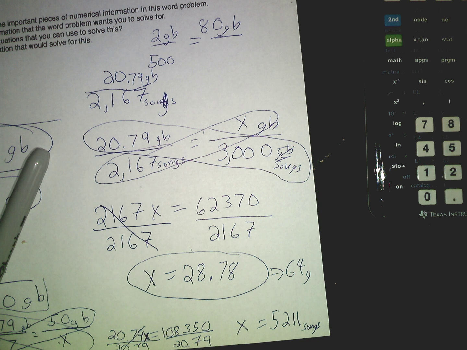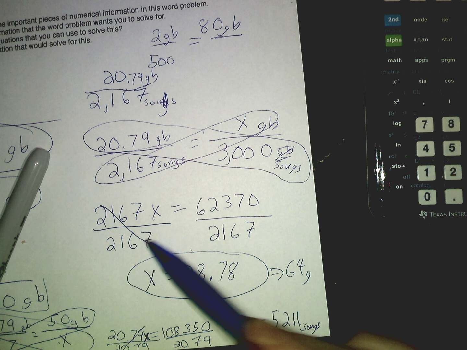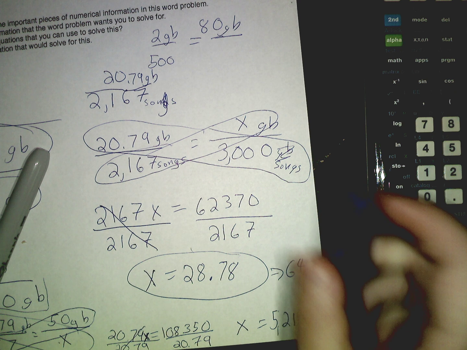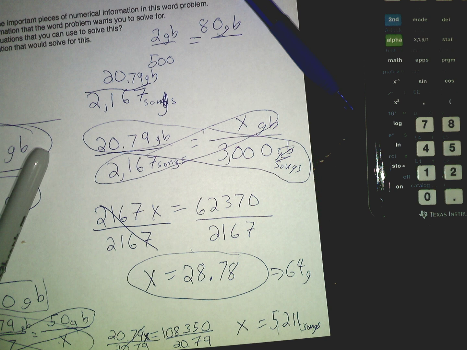Okay? So 5,211, I can more than double the amount of songs I have if I buy the 64 gigabyte iPhone. That's interesting for someone who likes to collect music like I do. I think it's worth it. Thank you guys for helping me decide. All right, I'll talk to you later.